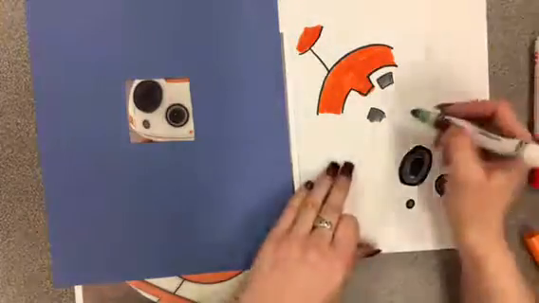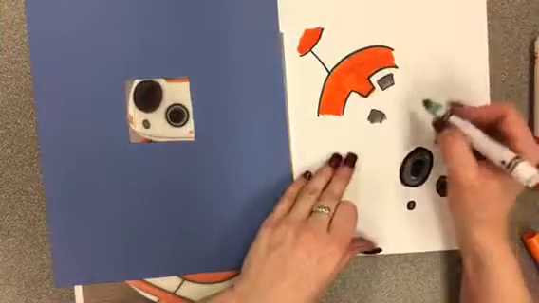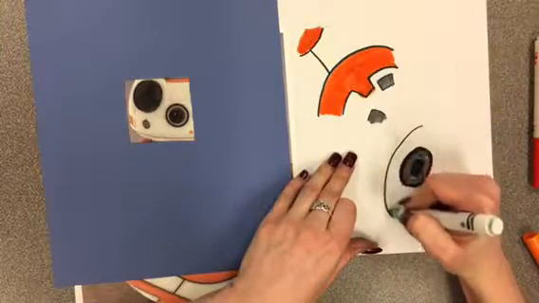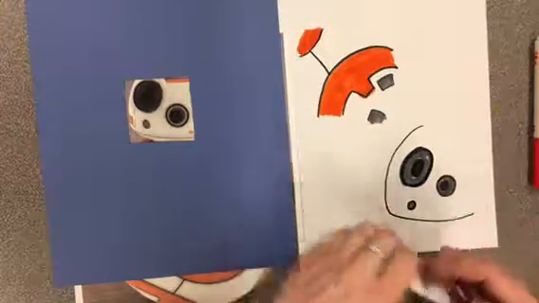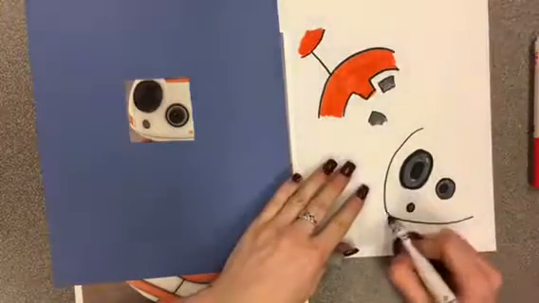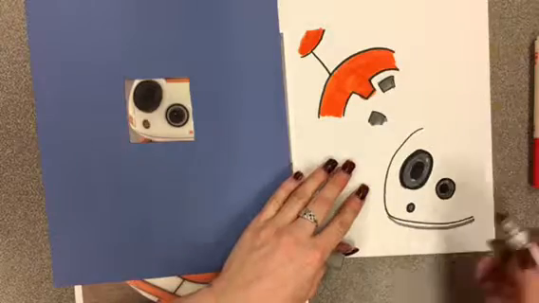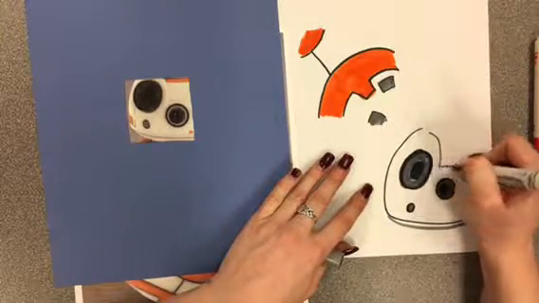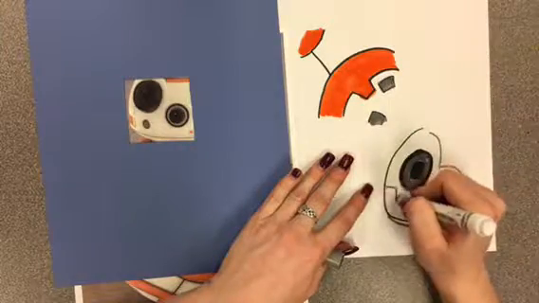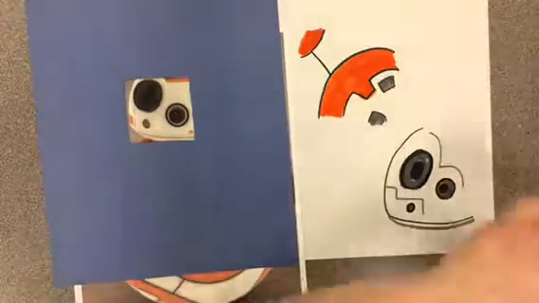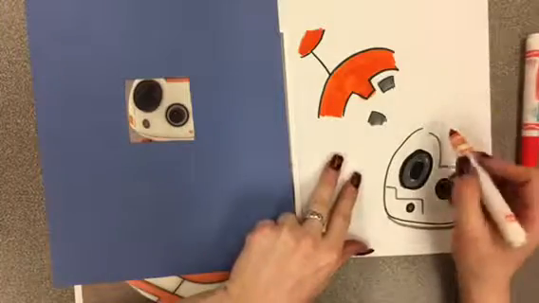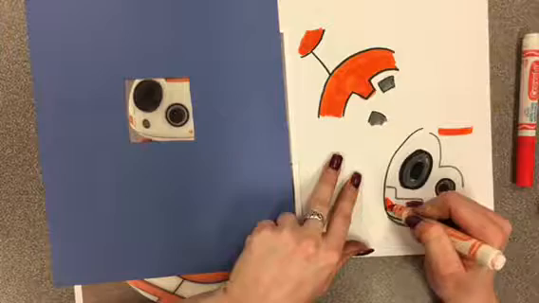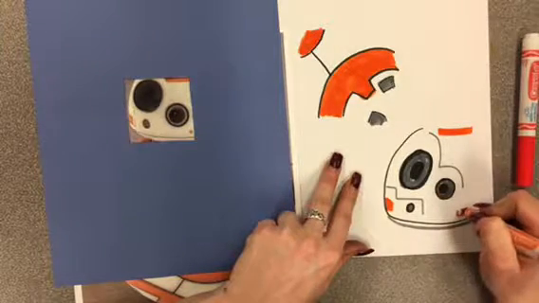Okay, now I see this line right here that kind of shows the curve of BB-8's head, so I think I'll make that curve right here, and then curve around like here. And there's a little gray line down here. Okay, now I think there's a few more lines, so I'll use my gray to show those lines. And there's some orange parts. There's a little orange part on his head right here. There's a little orange square over here that I see, and a little orange square over here.